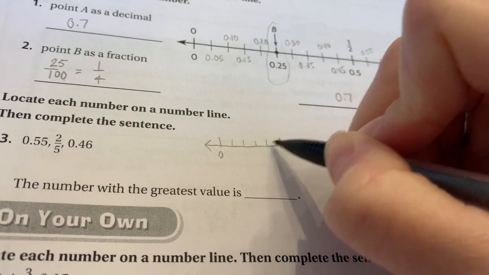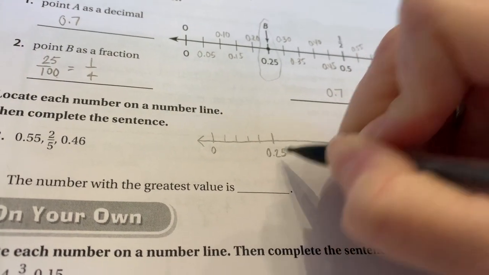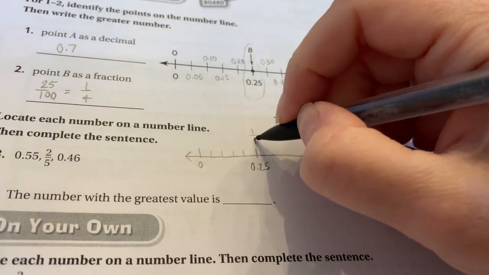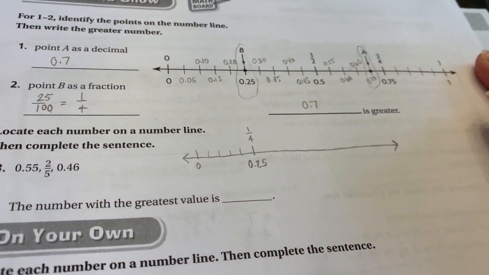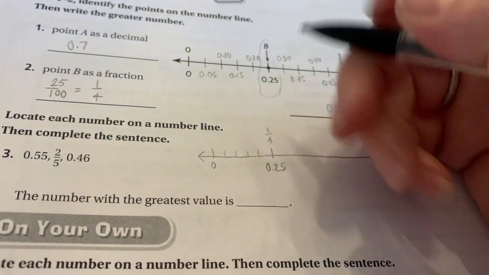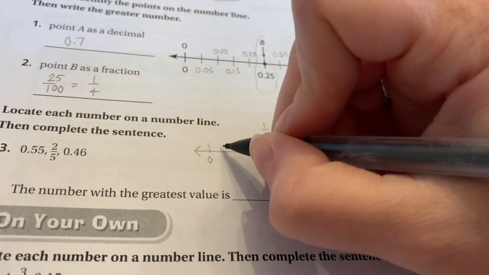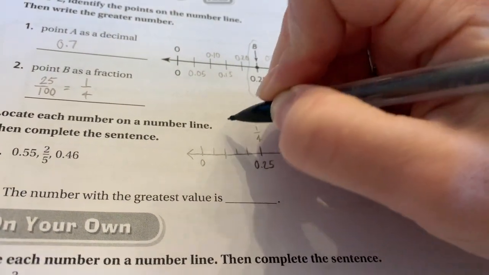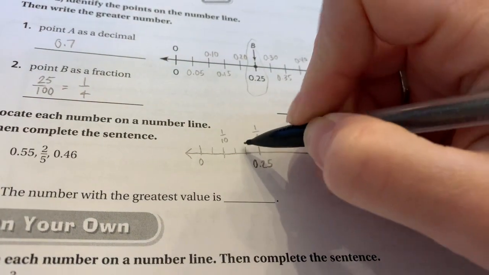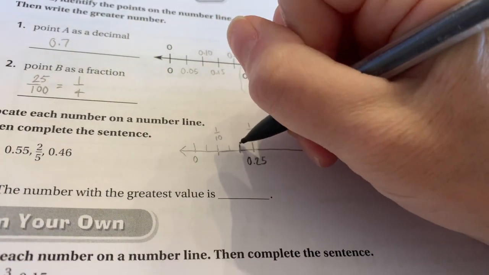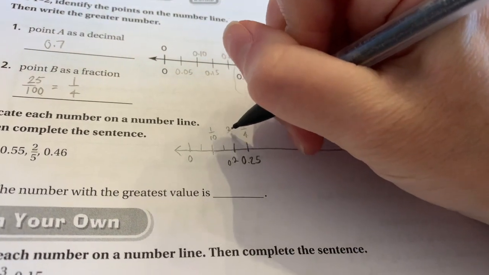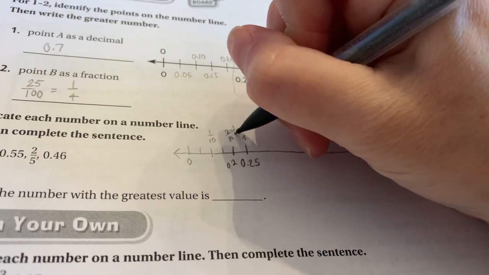1, 2, 3, 4, 5. And that will be our 25 hundredths area, which is the same as 1/4, right? So you want to label that basically as soon as you remember. And anything else that you want to label, if you know this one is 1/10, you could even put that in. It really doesn't matter. Whatever you want to label, you can. This is 0.2 here, right? Which is 2/10 or 1/5.